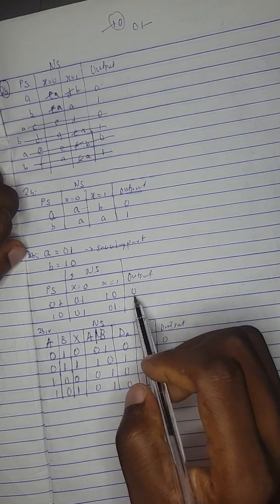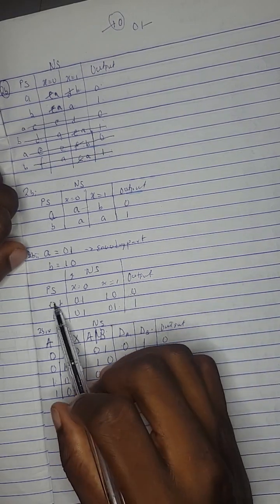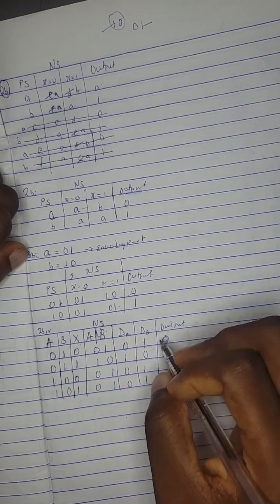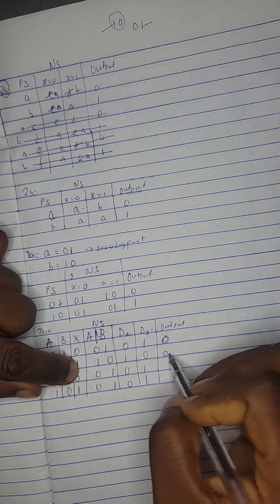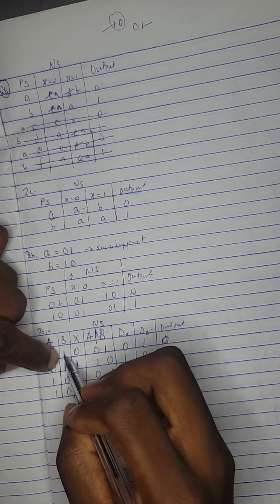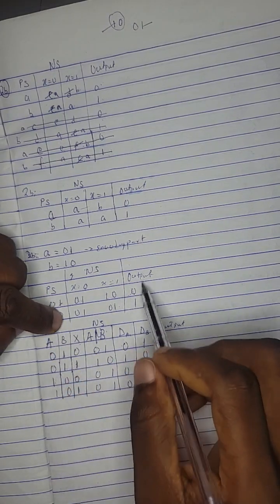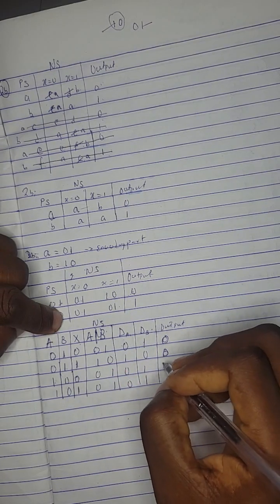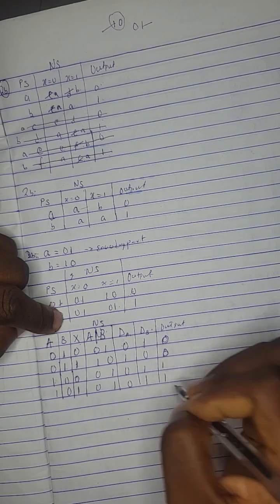Now if you notice here, we only have one output for when x equals 0 and x equals 1. So when x equals 0, the output is 0. When x equals 1, the output is also 0 for 0 1. For 1 0 also, we have only a single output for when x equals 0 and x equals 1. So in that case, we are going to have 1 1.